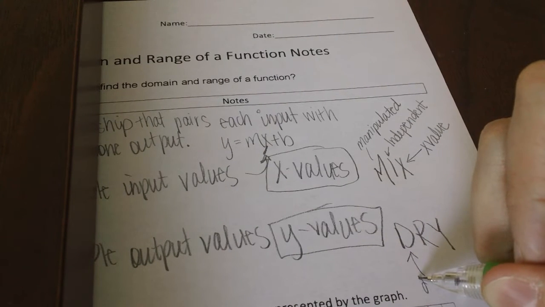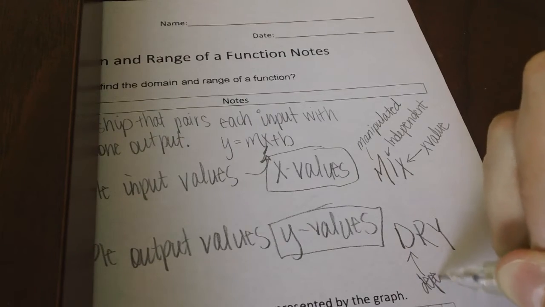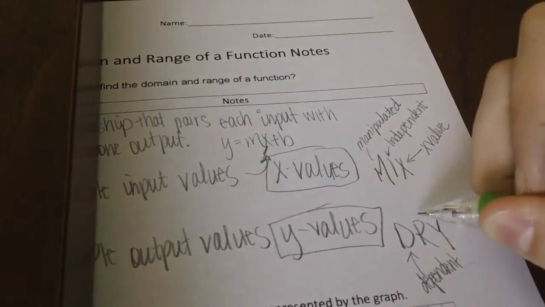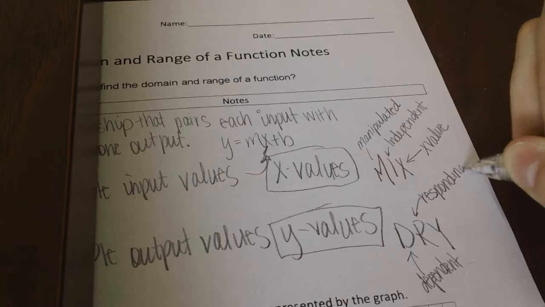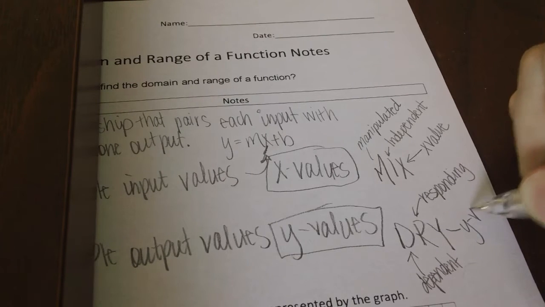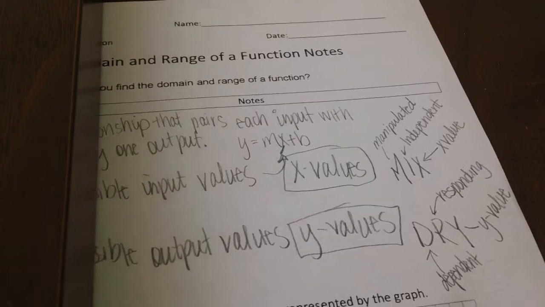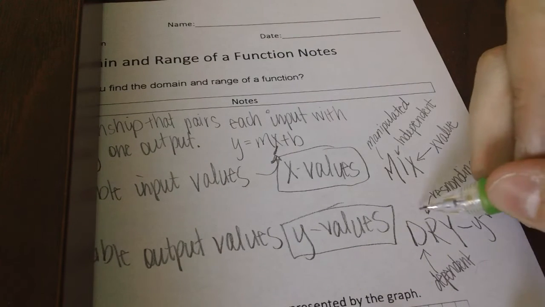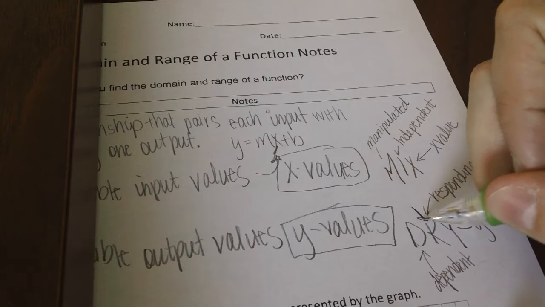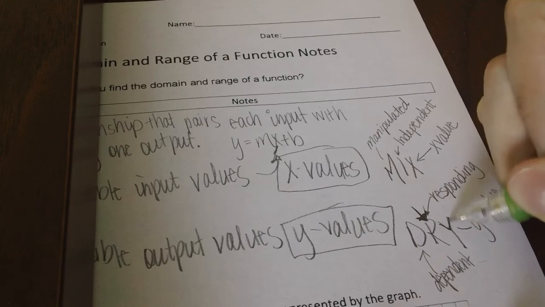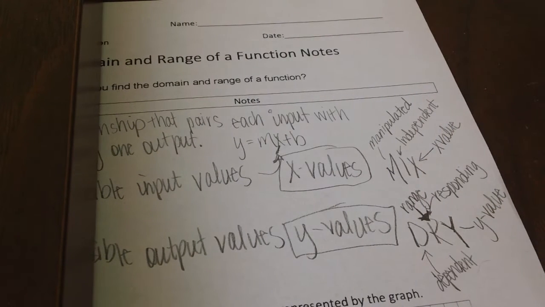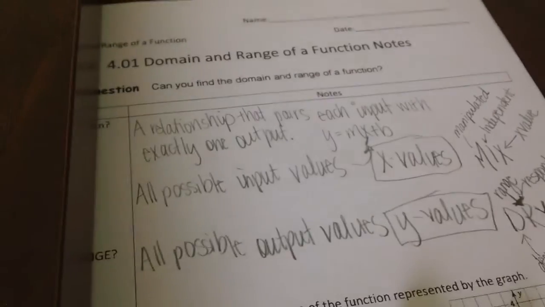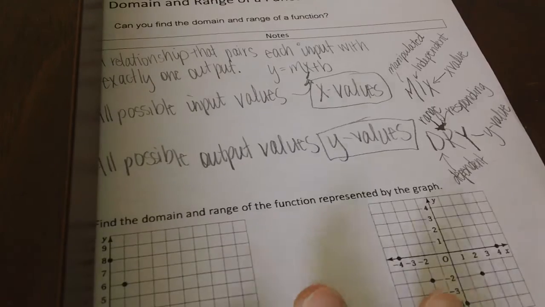And dependent, responding, y value. So I've kind of said, okay, the R, you can remember that it goes with the y because the range also is the R's. So that's one way to remember it.